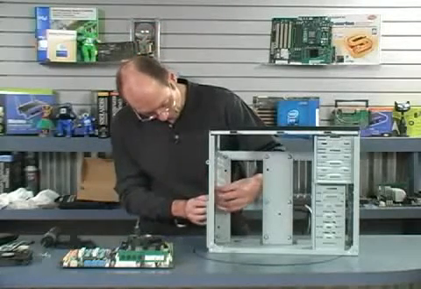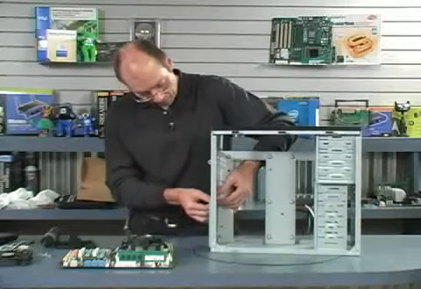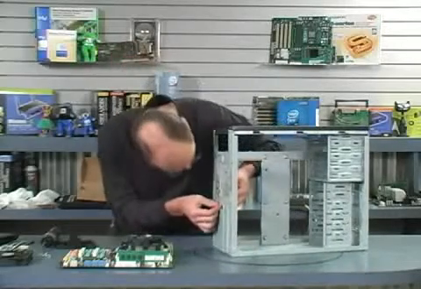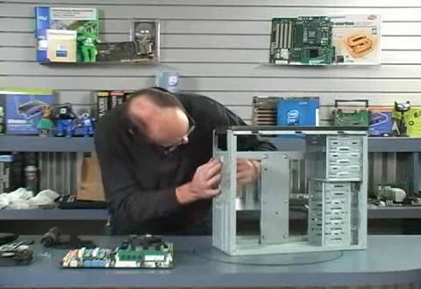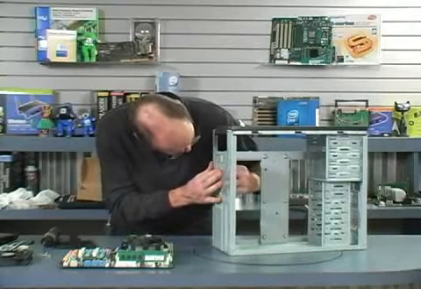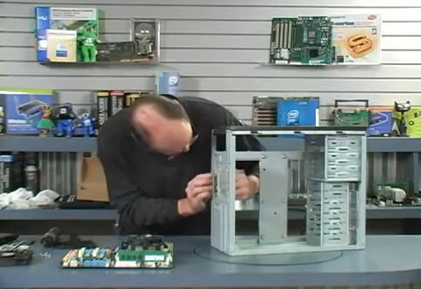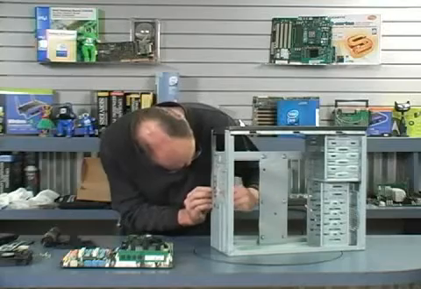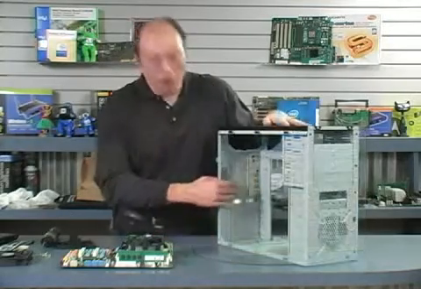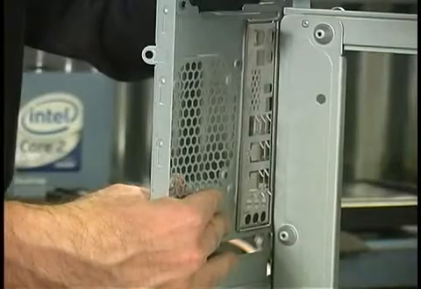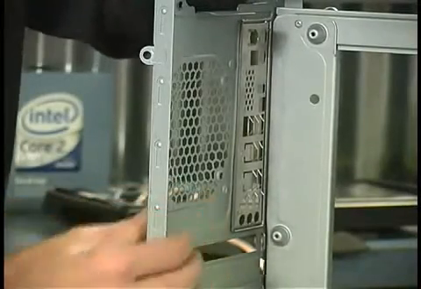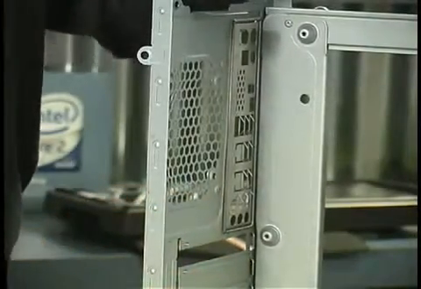shield. It basically just sets in the opening here, then you push it into place until it clicks in. So it should snap into place. Sometimes it can be a little tricky, but let's see if we can't get this one in here. Okay, now I've got the I.O. shield successfully mounted in the case, and I'm ready to actually install the motherboard.